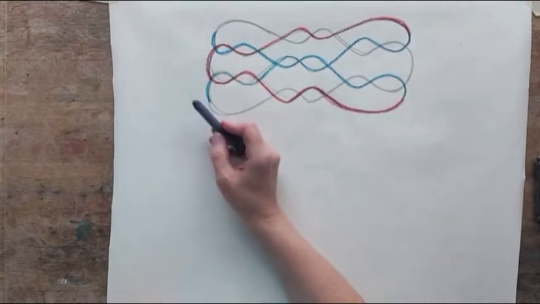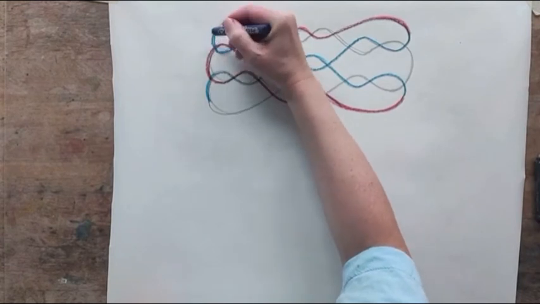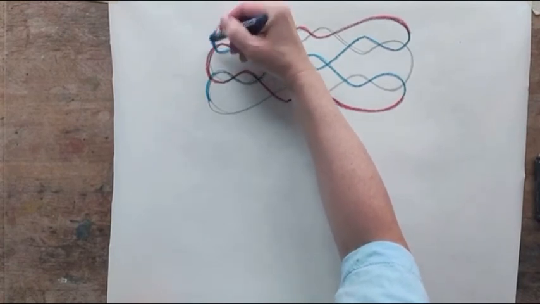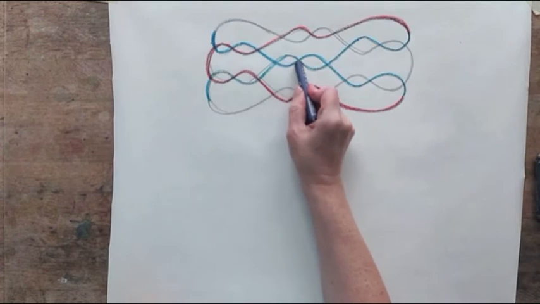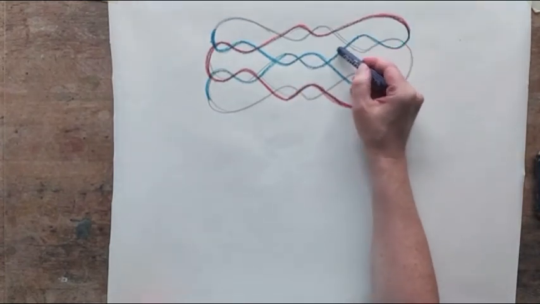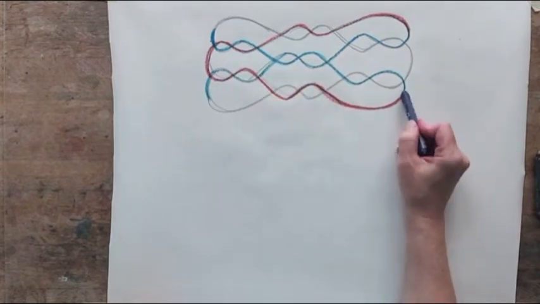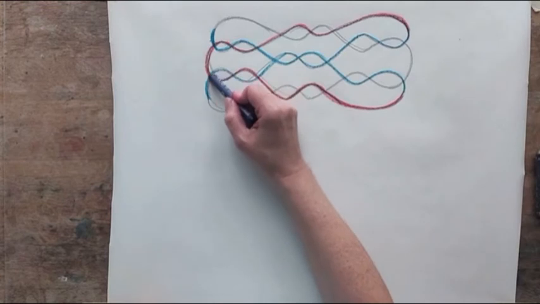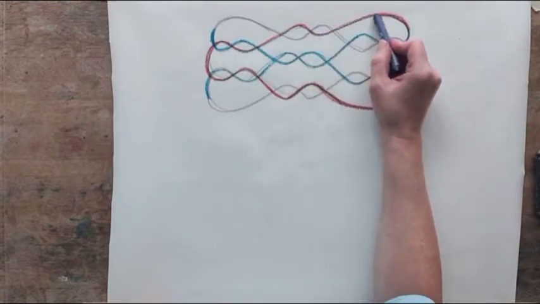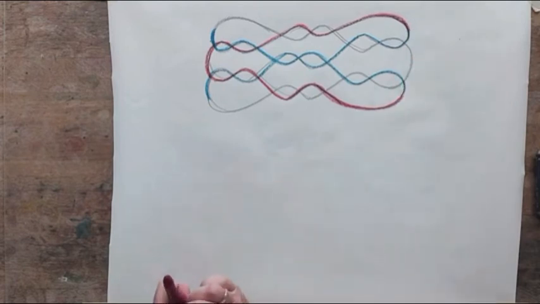And here, I hope you can see, I hope it's clear that this line here mirrors this line here. So we now have one red line that's rising from here to here.